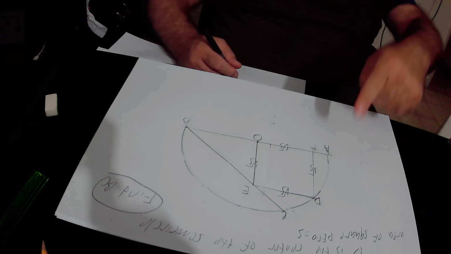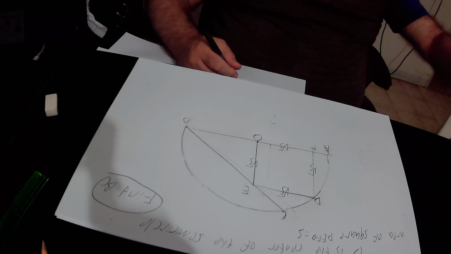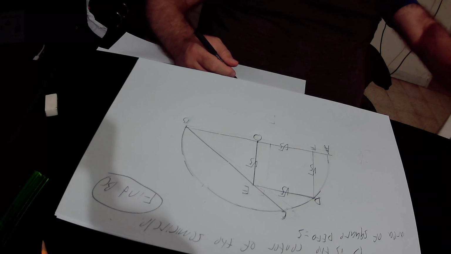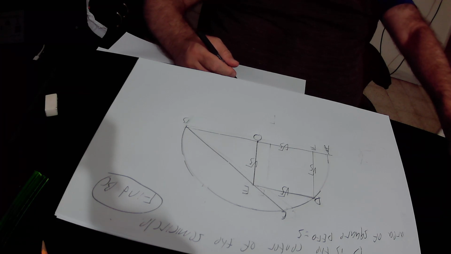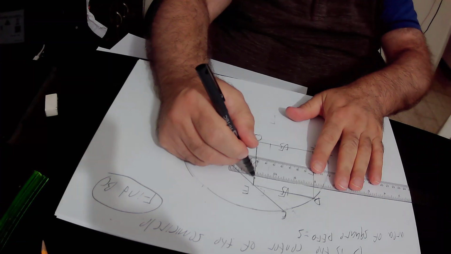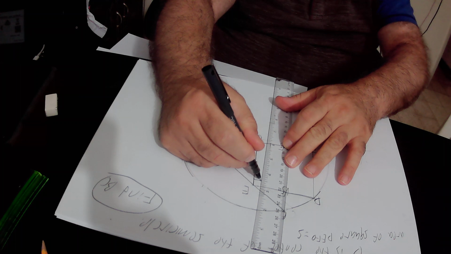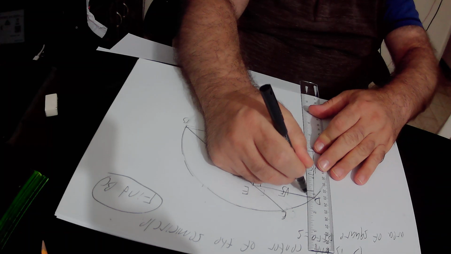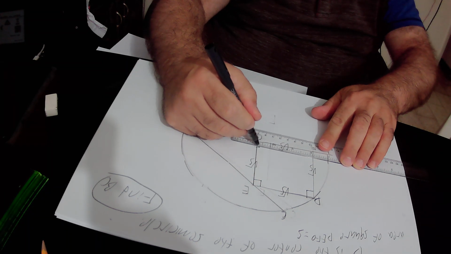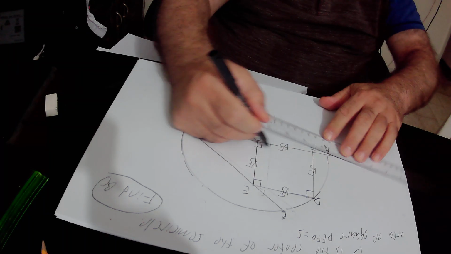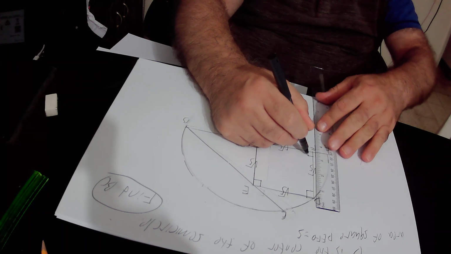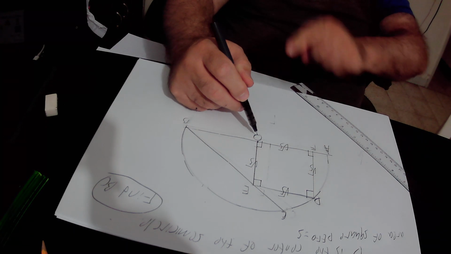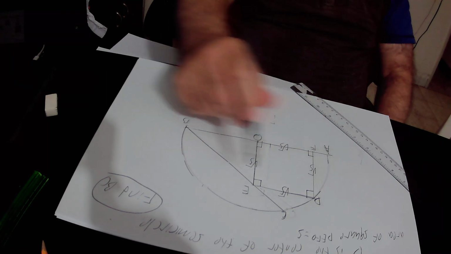In the next step, we'll join points D and O by a straight line. But before that, we know that all the angles inside the square are right angles. This angle equals 90 degrees. This angle is also 90 degrees. This angle equals 90 degrees. And this angle is also 90 degrees. So in the next step we'll join points D and O by a straight line. You should remember that point O is the center of the semicircle.